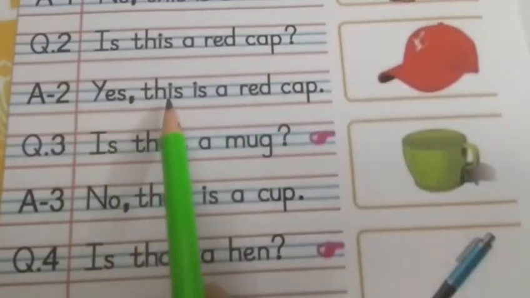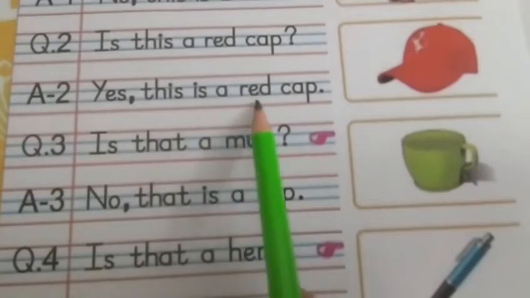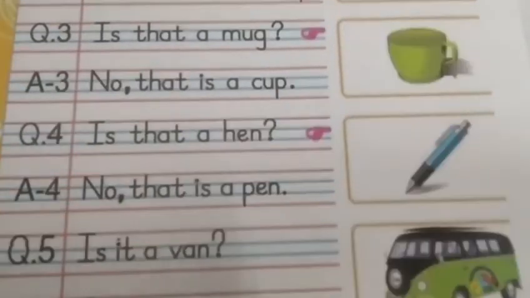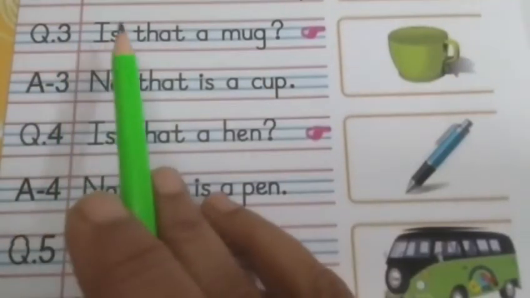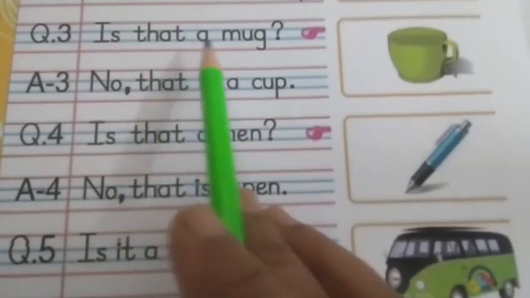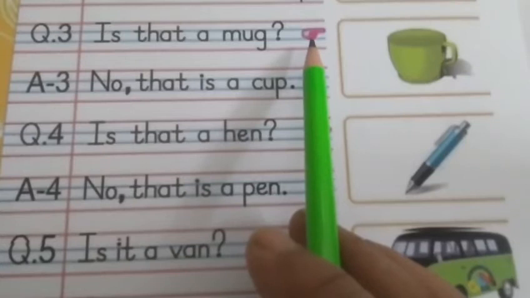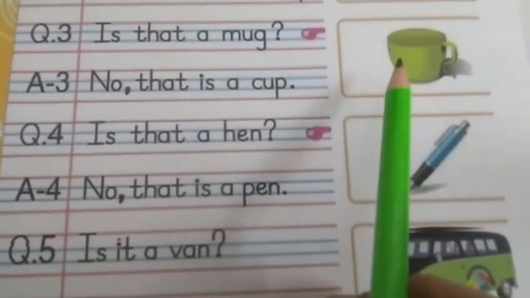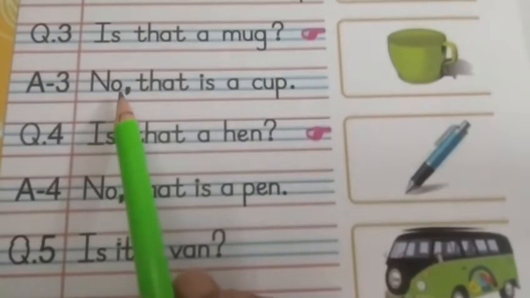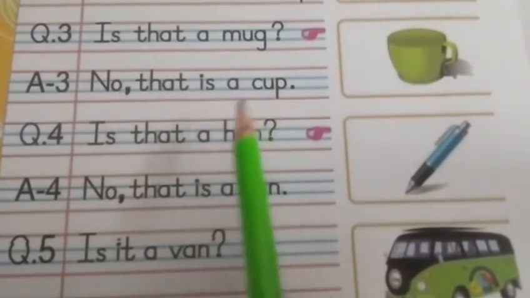Yes, this is a red cap. Question 3. Is that a mug? Can you see the pointer over here? Okay. Answer will be no, that is a cup.